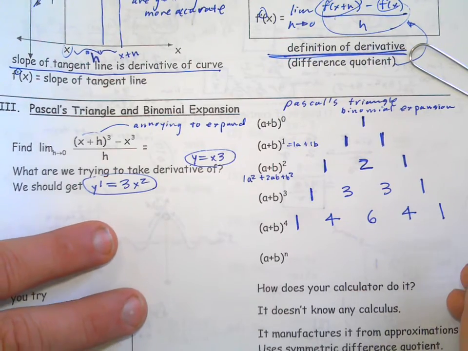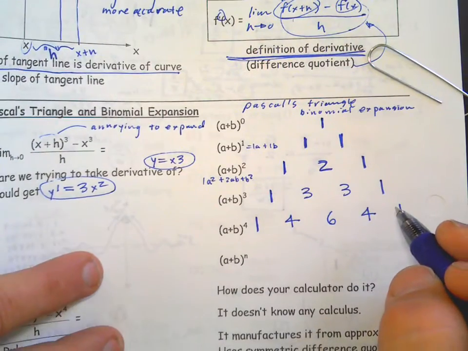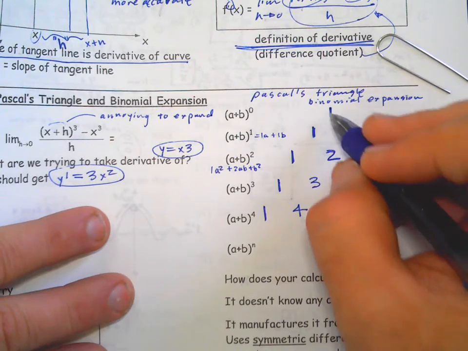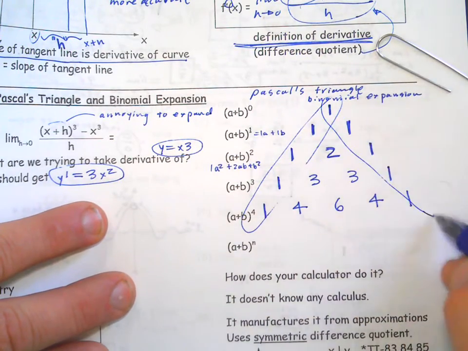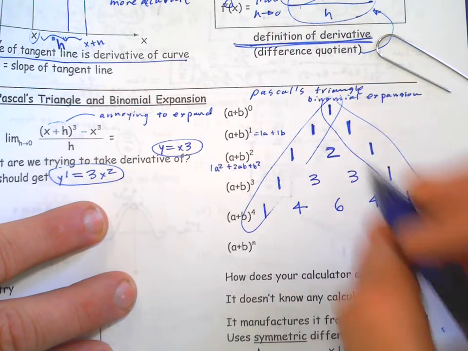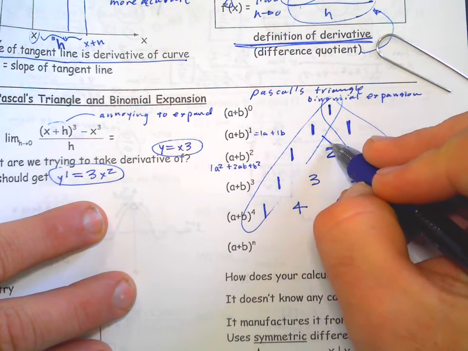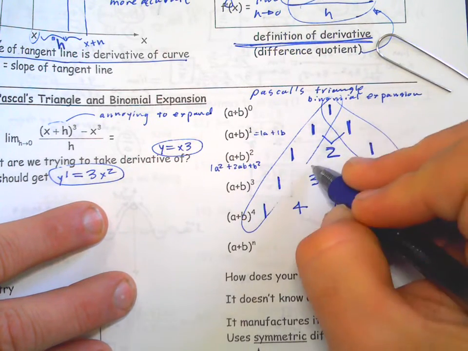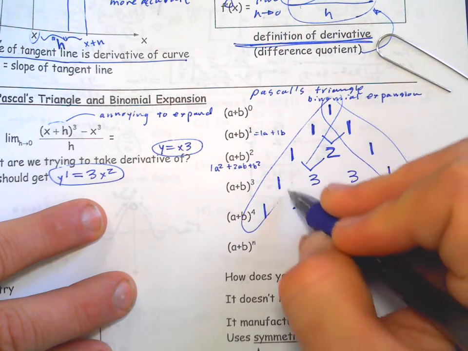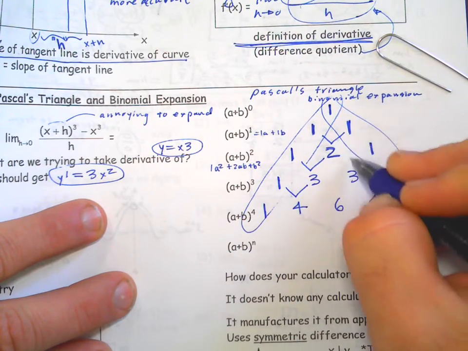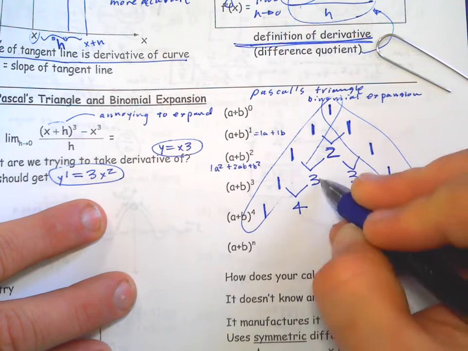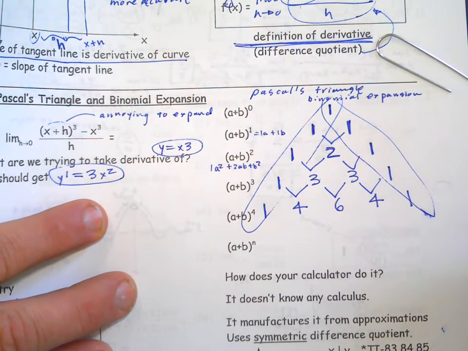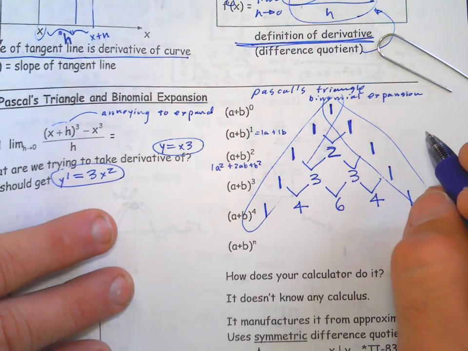Now, do we want to memorize these? No, but look at this cool pattern here. All the first numbers end in 1, and all the last numbers end in 1, okay? The next number here is the sum of the numbers right above it. 1 plus 2 is 3. 1 plus 3 is 4. 2 plus 1 is 3. 3 plus 1 is 4. 3 plus 3 is 6. Okay? Right? And so there's this general pattern.